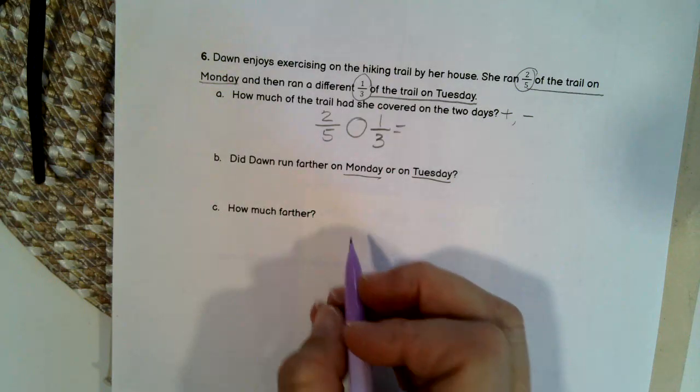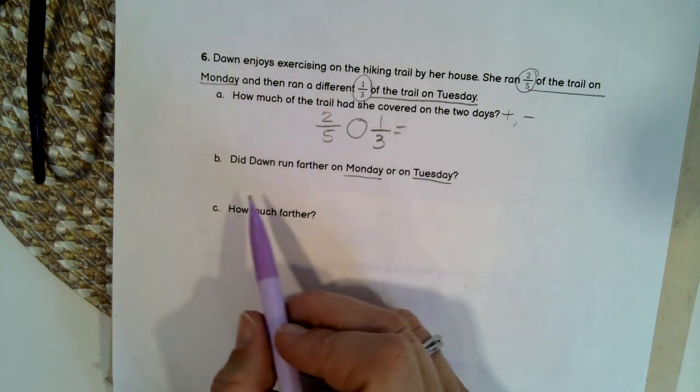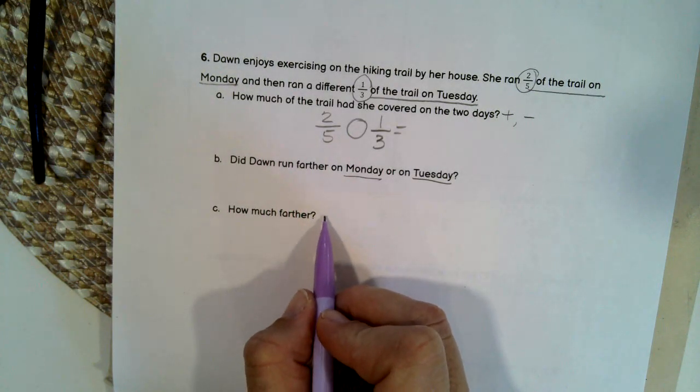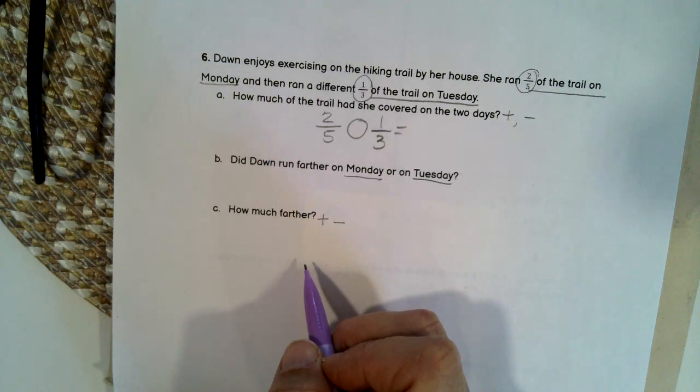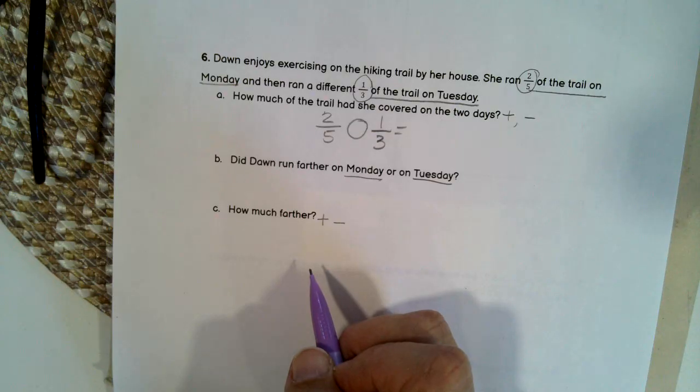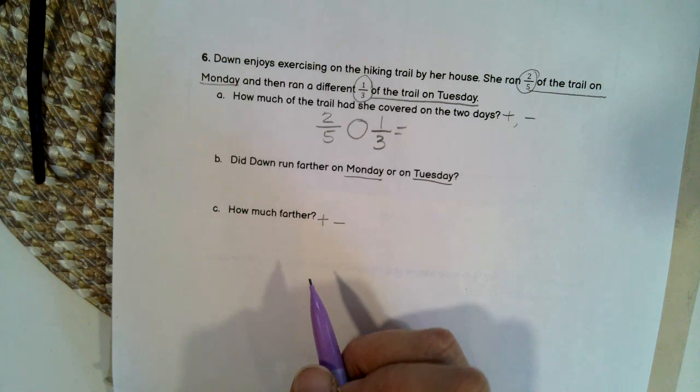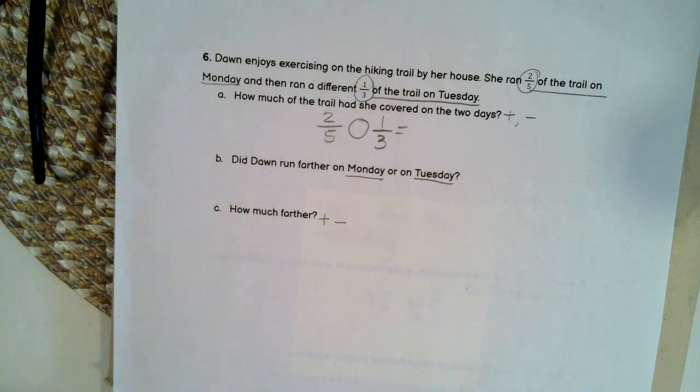Once you know the answer, you can know which one would be farther. And you're either going to add or subtract these two numbers to figure out which one is farther or figure out how much farther. Good luck.